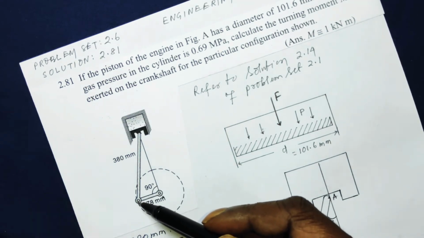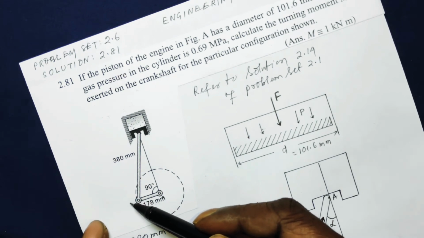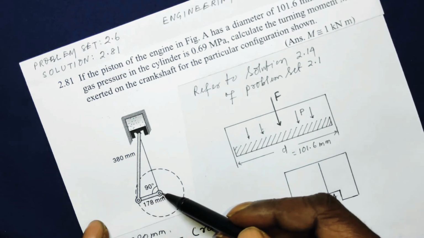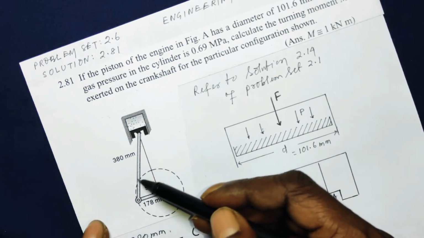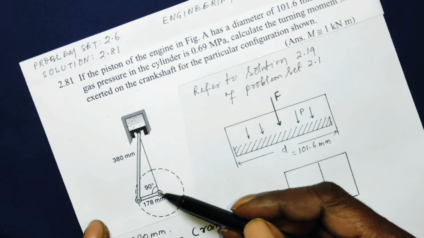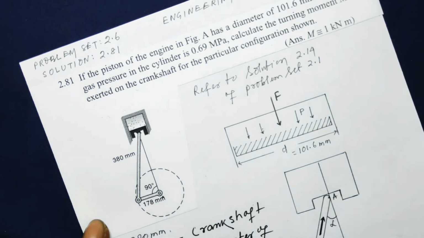And here, that force will have two rectangular components. One will be to this side and one will be to this side. The one that is perpendicular to the crankshaft will produce a turning effect about the moment center. This will be your moment center.